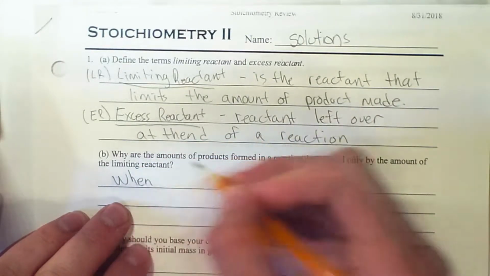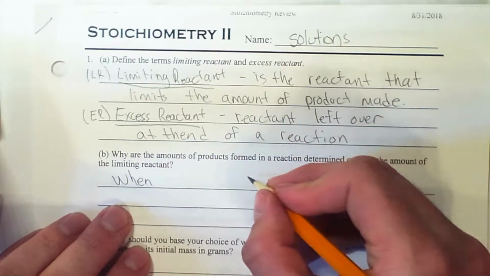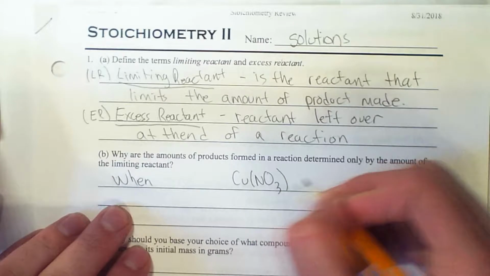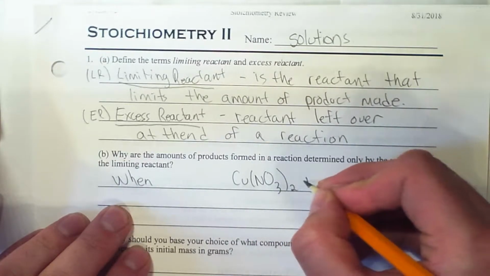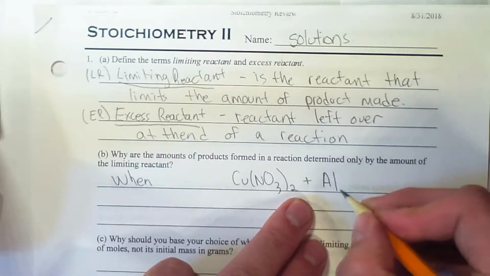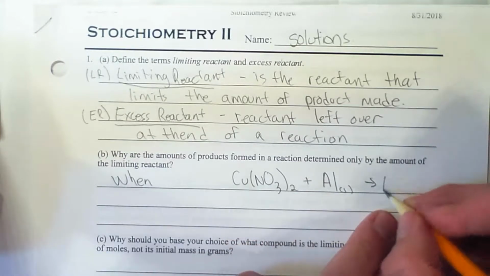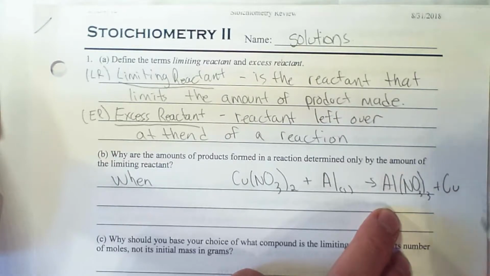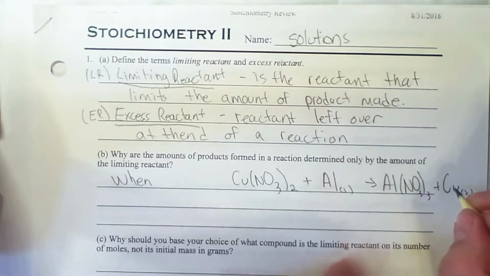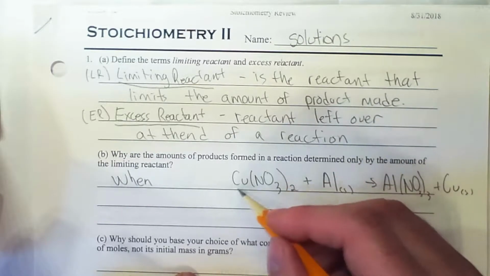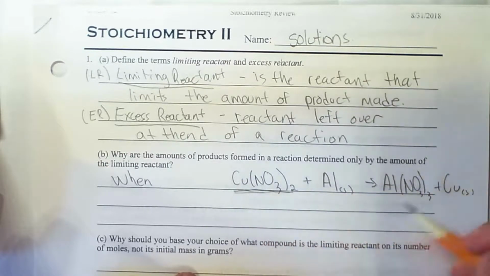When the limiting reactant runs out, so for example, if we had copper(II) nitrate plus aluminum metal, and we end up with aluminum nitrate plus copper solid, generally for our intents and purposes, we really want what we're trying to reduce, the copper nitrate in this case, to be the limiting reactant.